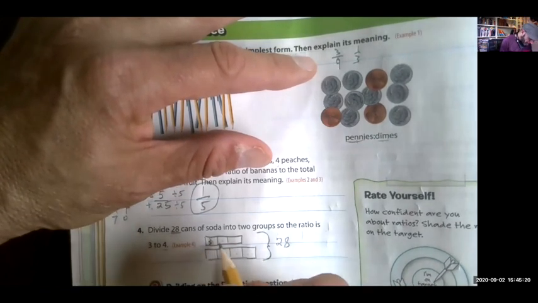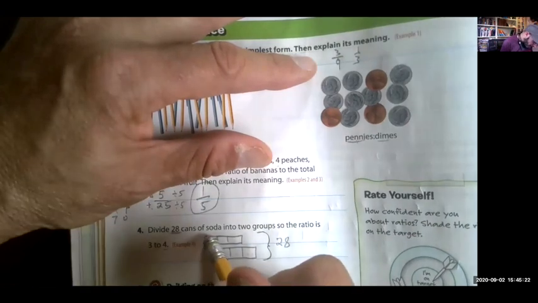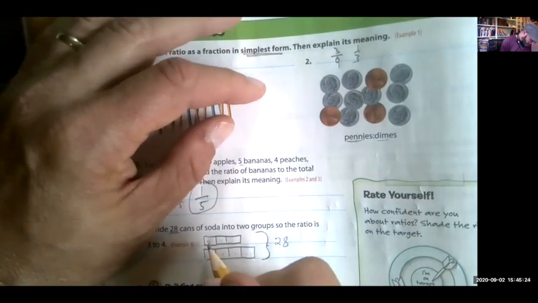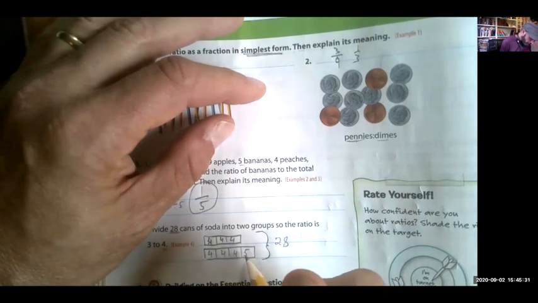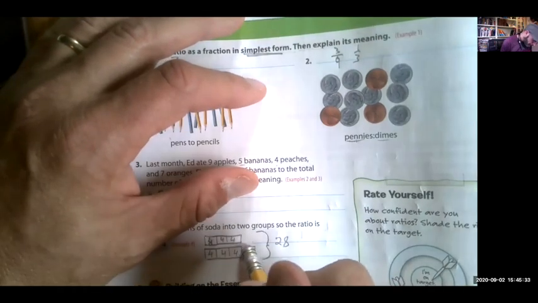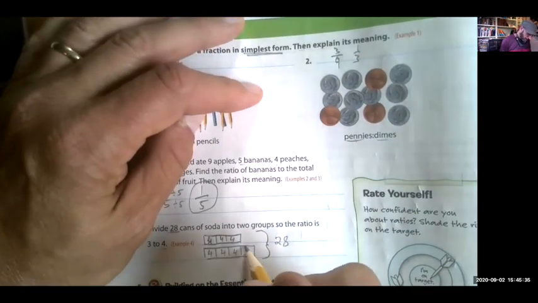So I'm going to fill in each box. Oh, sorry, 4. Just kidding. 28 divided by 7 is 4. So 4, 4, 4, 4, 4, 4, 4. Why did I write a 5? I'm just testing to see if you're paying attention.